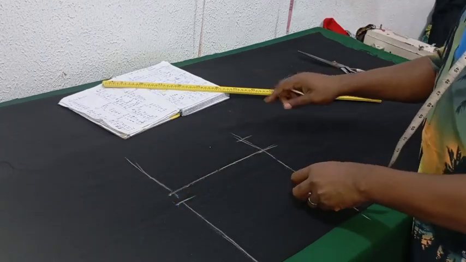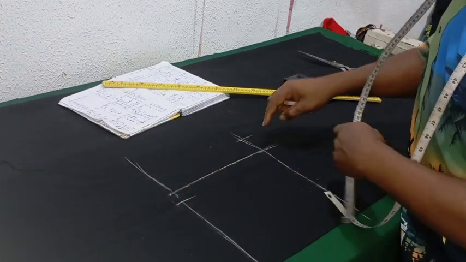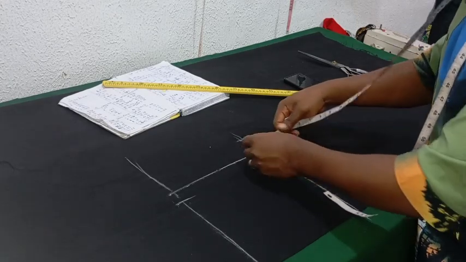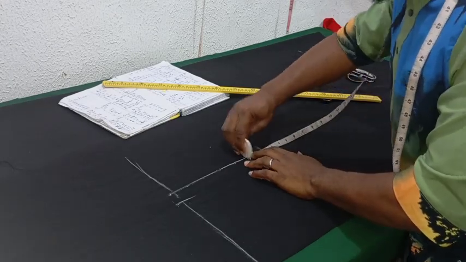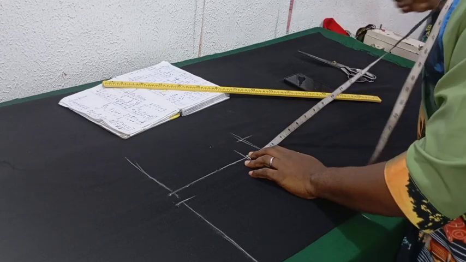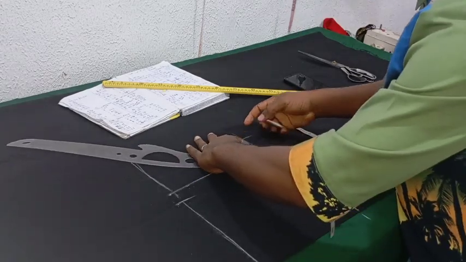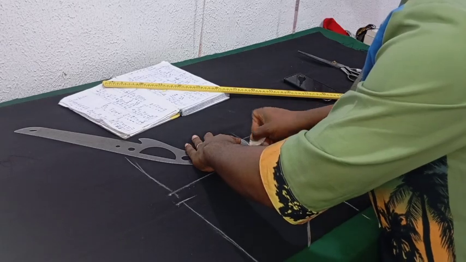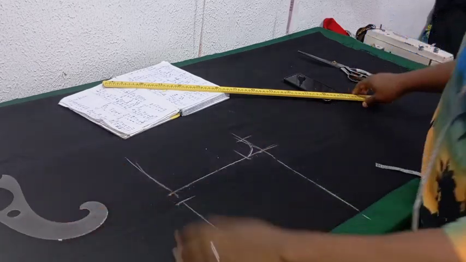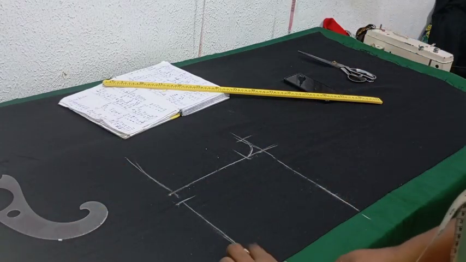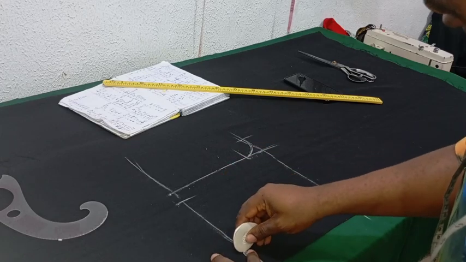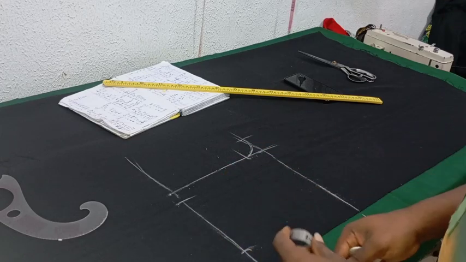Now you raise the hip line by 2 inches, that's how we get our crotch. Use your French curve, connect this. All right, now our pocket opening, we use 2 inches.